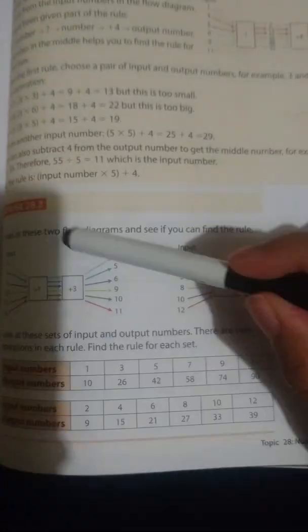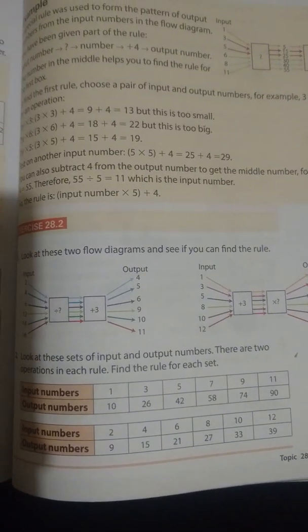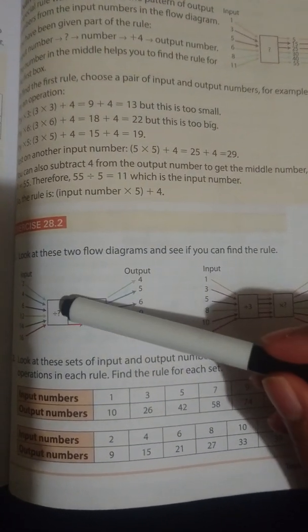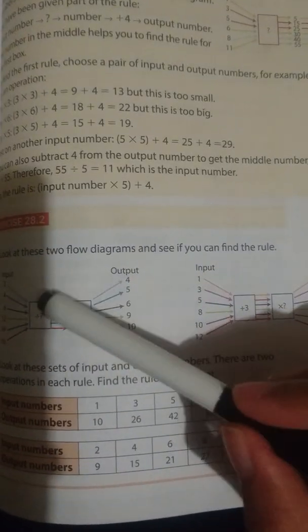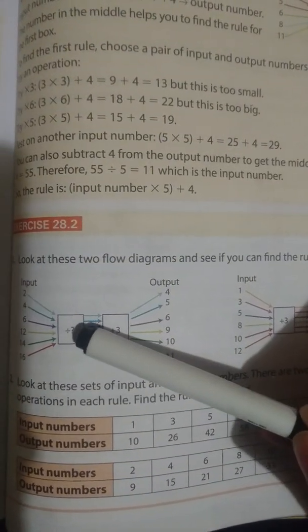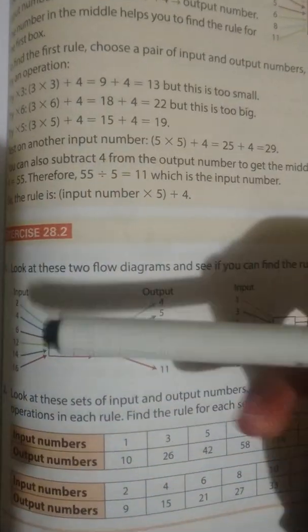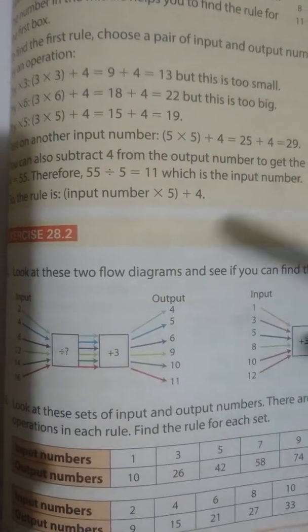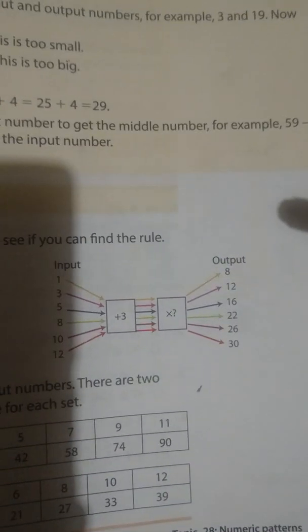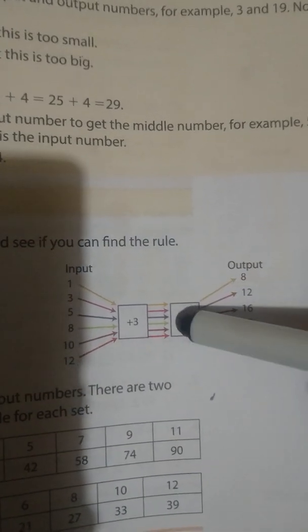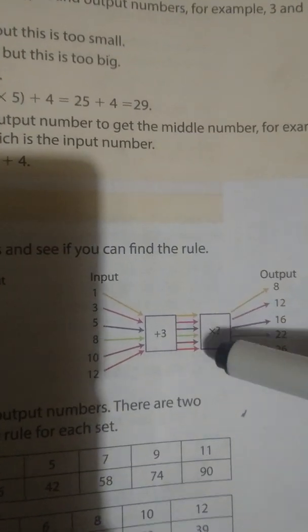You will complete this activity here for me, and that is all the work that you have for today. In this first example, you are going to identify the unknown rule here, and they already gave a division, so that should be simple for you. Here you have to identify the unknown rule. They already told you that it's multiplication, so it should be simple for you.